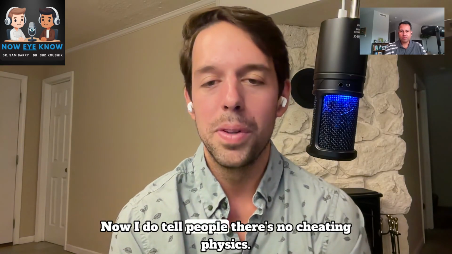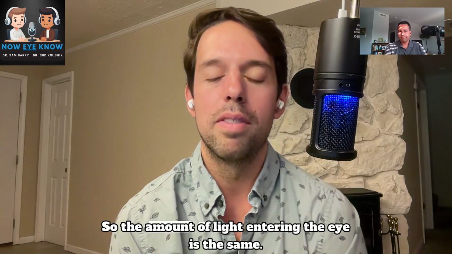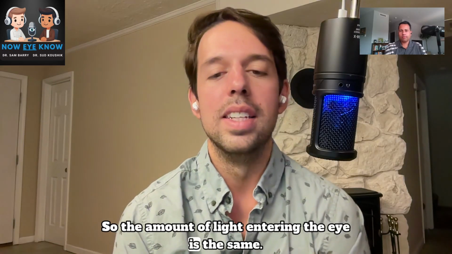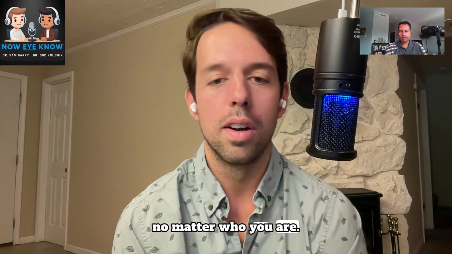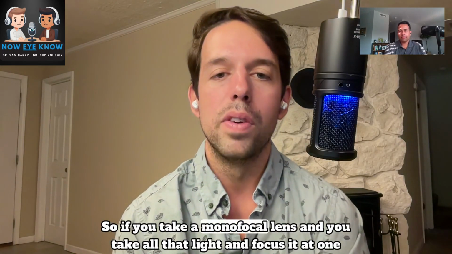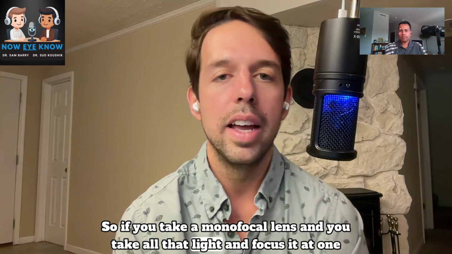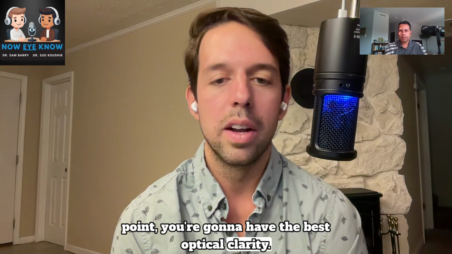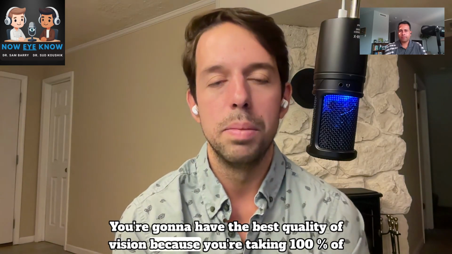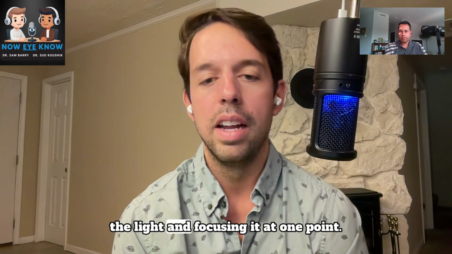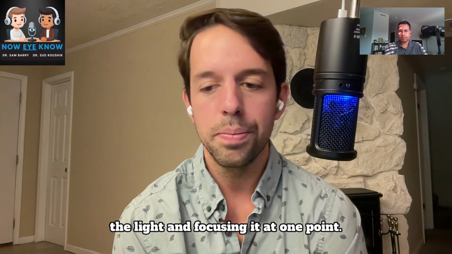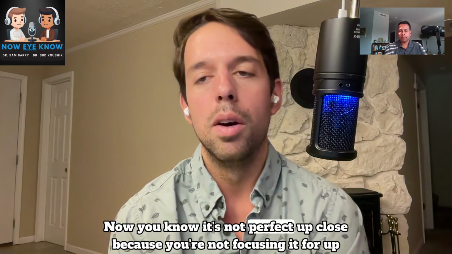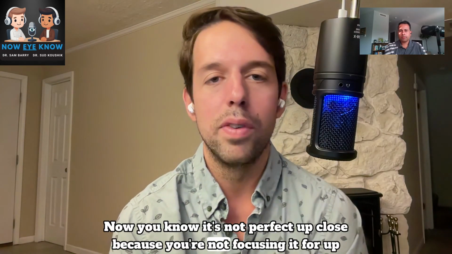Now, I do tell people there's no cheating physics. So the amount of light entering the eye is the same, no matter who you are. If you take a monofocal lens and take all that light and focus it at one point, you're going to have the best optical clarity. You're going to have the best quality of vision because you're taking 100% of the light and focusing it at one point. Now, it's not perfect up close because you're not focusing it for up close.